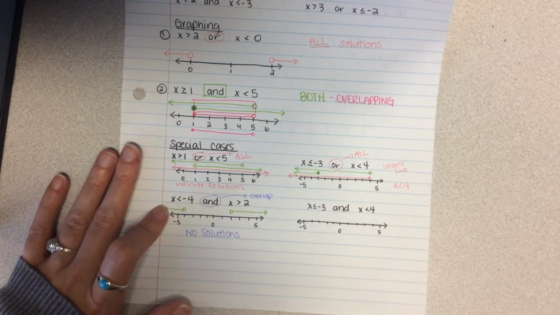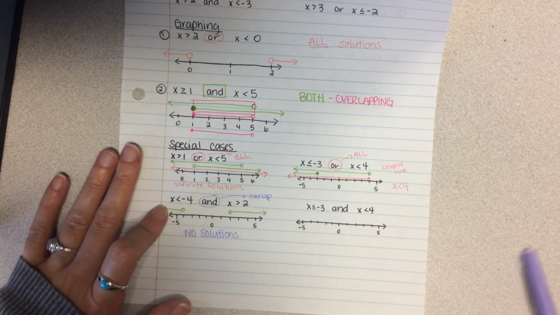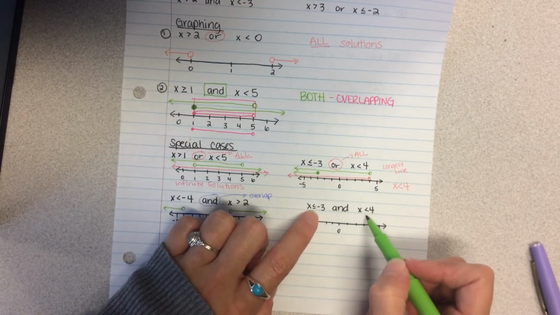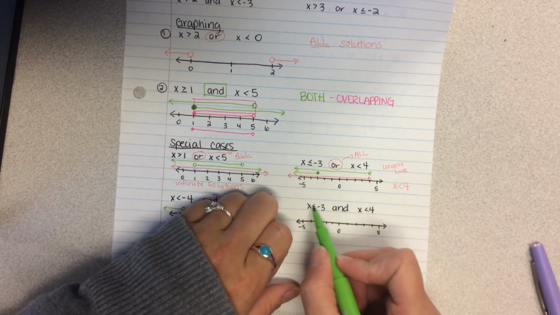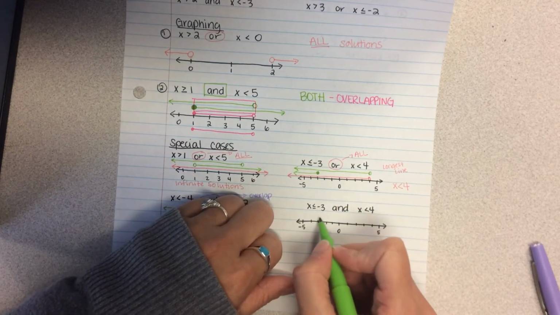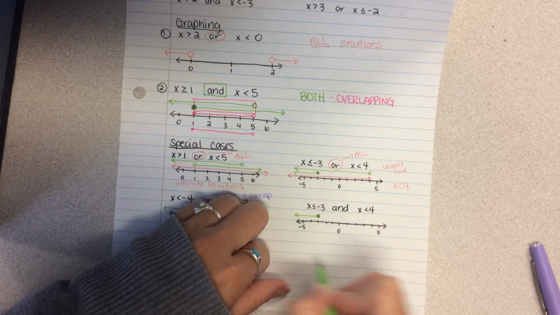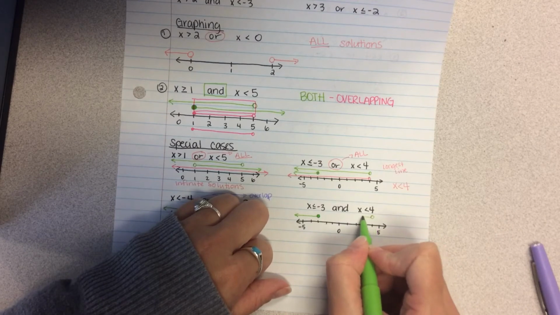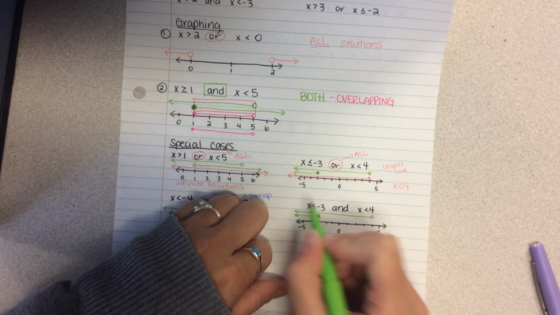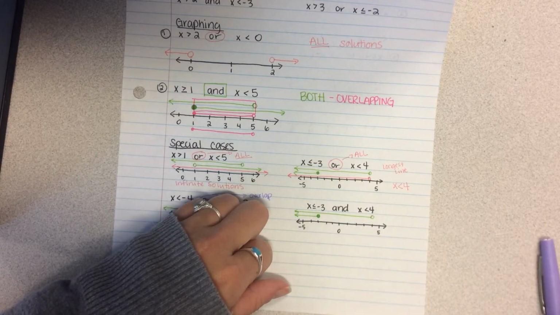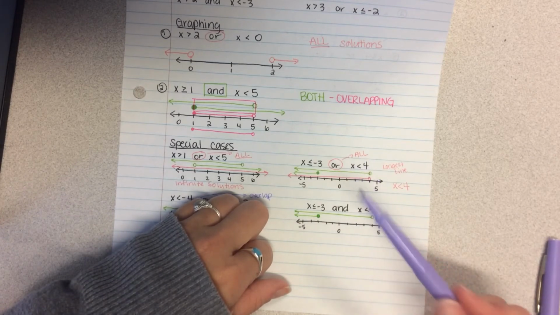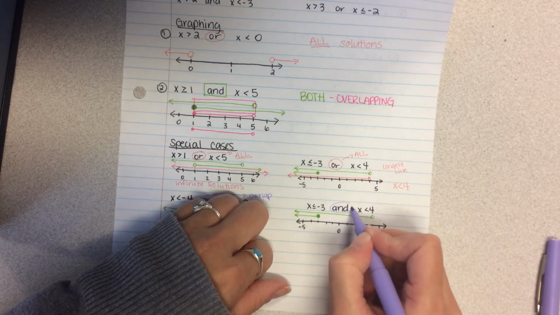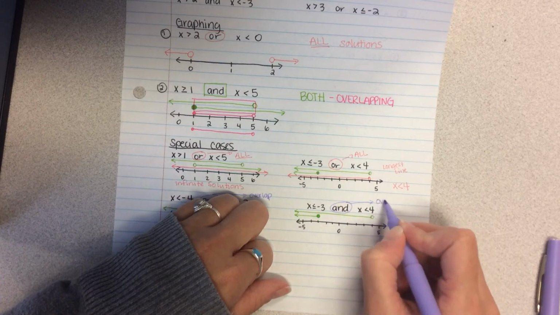Okay, last one. This is the same starting graph as the one above it. So I have X is less than or equal to -3. So I've got a point here pointing to the left, and then I have a point at 4 that's open, also pointing to the left. For this problem though, it's not all of our solutions, but it is where these guys overlap because it says AND.